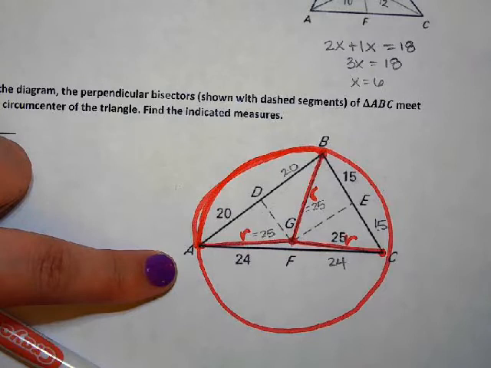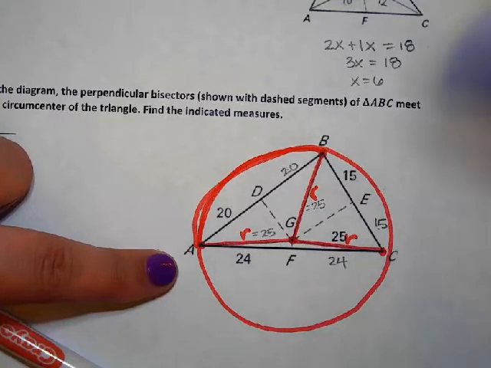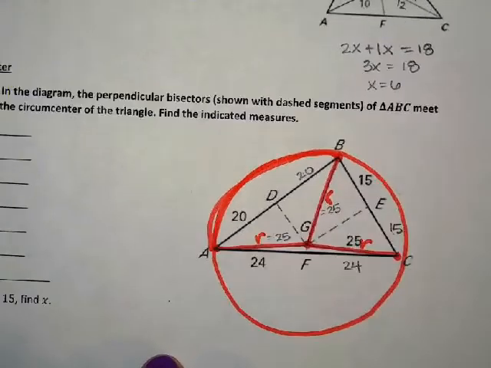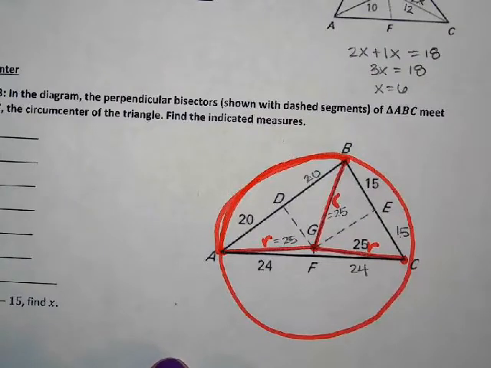So whenever I'm doing a circumcenter or an incenter, I always draw the circle because that's going to give me a bunch of extra lengths. Does that make sense? And once you draw the circle, it's a lot easier to recognize what those lengths are. You can see the radius a lot more clearly. Okay, so A to G is what? 25.